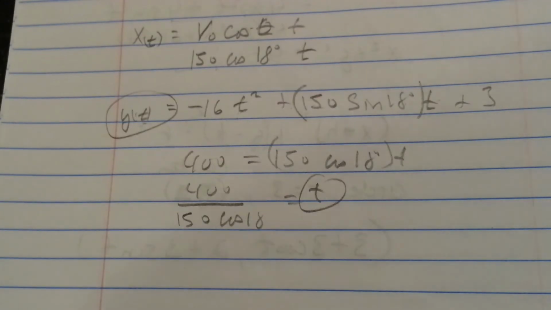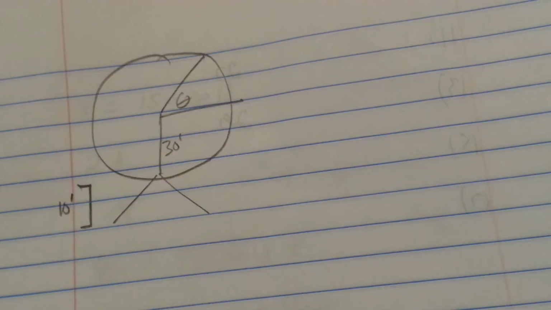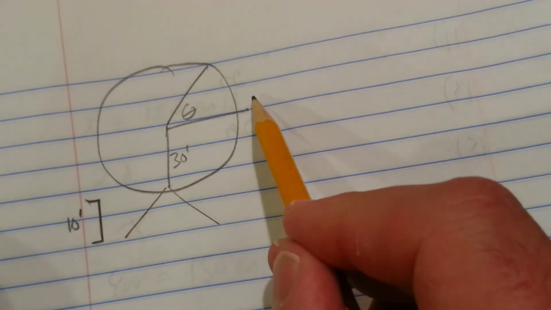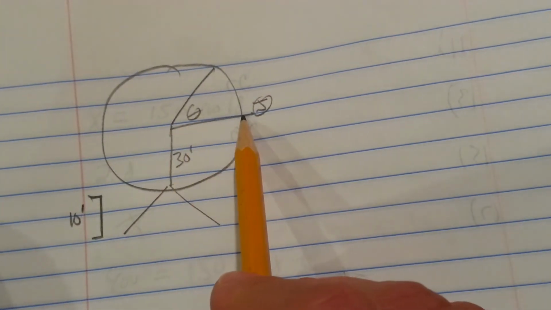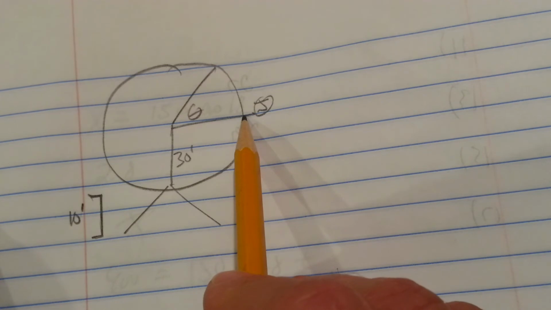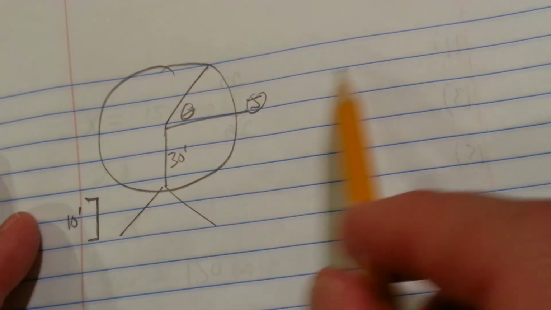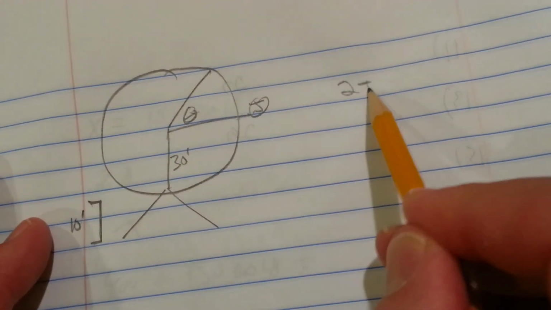Okay, so the next thing real quick I'm going to try to work through is a Ferris wheel problem. We've got this person, let's say it's Jenny. She's right here at the 3 o'clock position, like where we start off, 0 pi and so on. And this thing rotates at a revolution per 10 seconds.